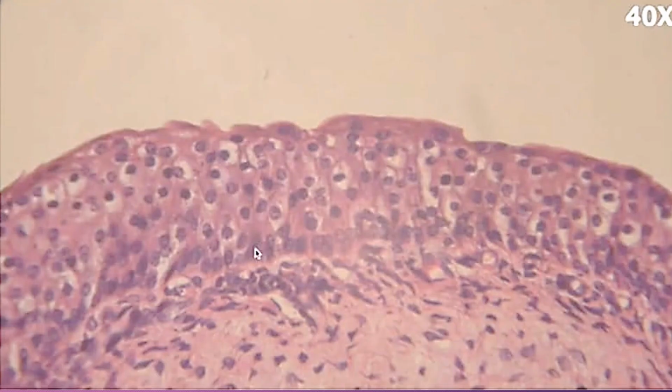This is higher power where you can focus on the epithelium. You can see the basal cells, the pear-shaped cells, and the umbrella-shaped cells. In some surface cells, they may have two nuclei because of rapid mitotic division.